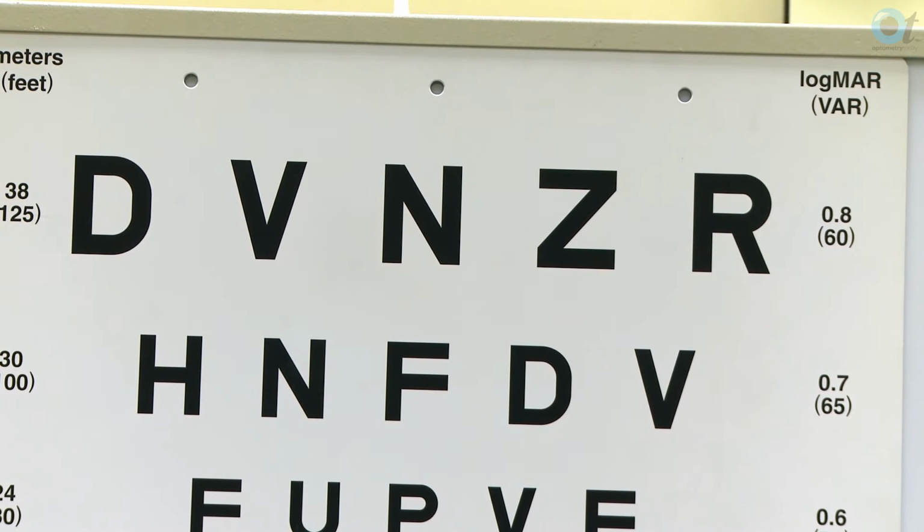And will also give some encouragement to a low vision patient who would otherwise only be able to read perhaps the top letter on a Snellen chart.